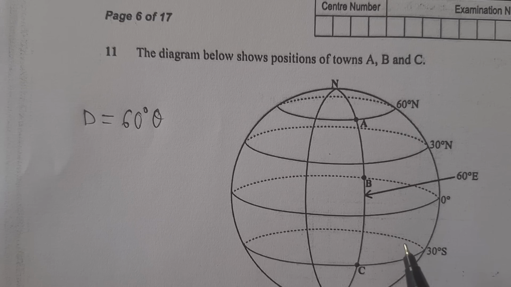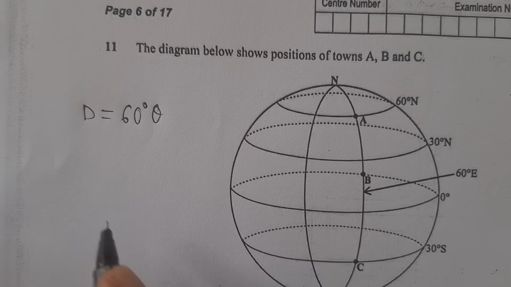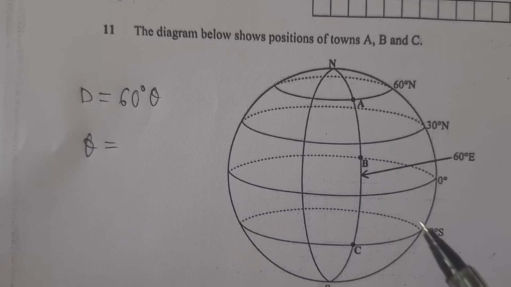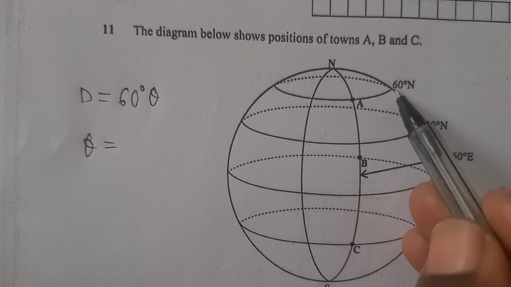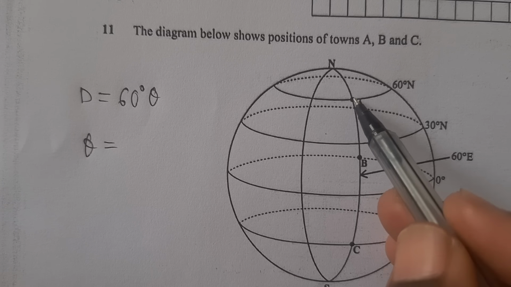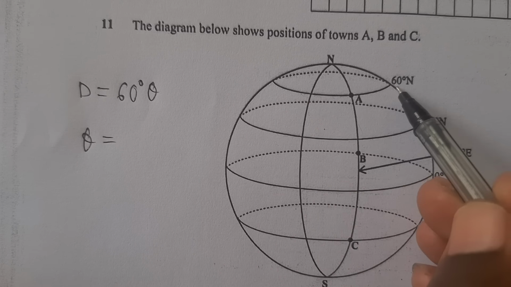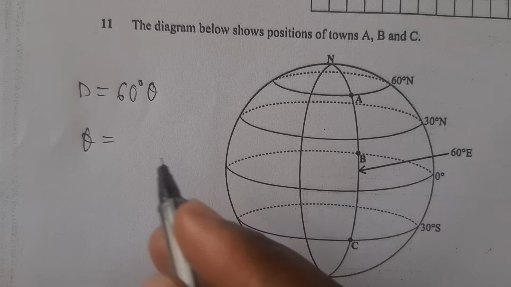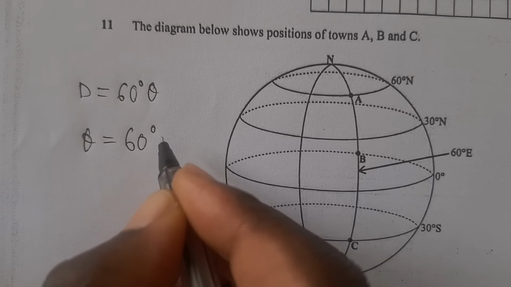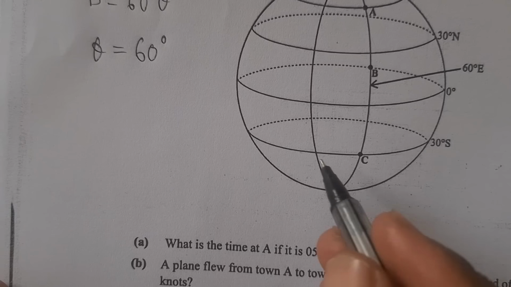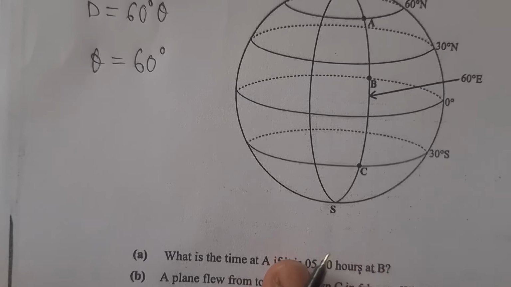So what is our theta? For theta to be found, we will check the longitude, which is here. Did I say latitude? Did I call this latitude in the previous question? No, this is a longitude. These are longitudes. So the latitude is this one. It's 60 degrees north, and then where C is, it's 30 degrees south.